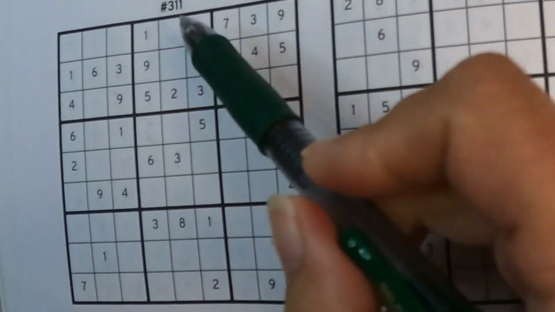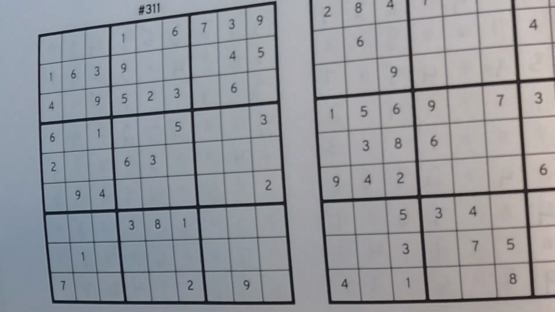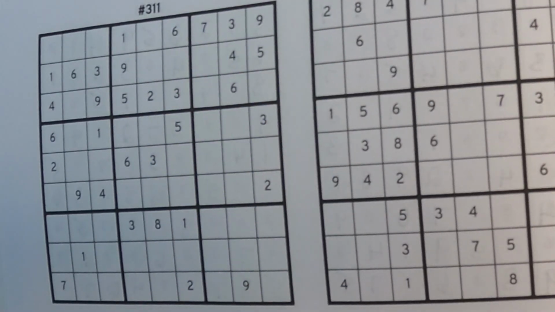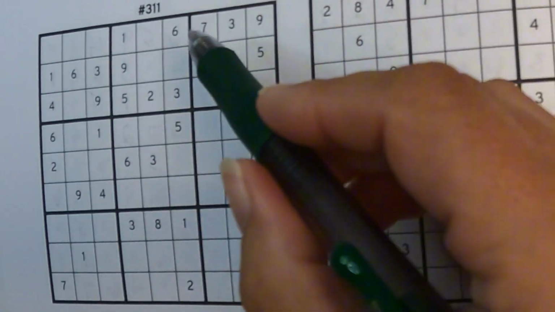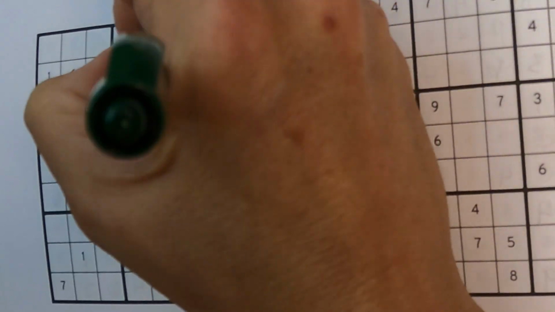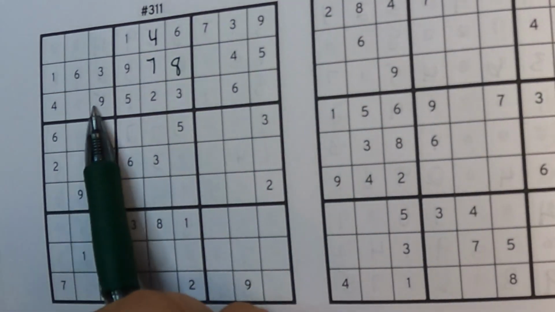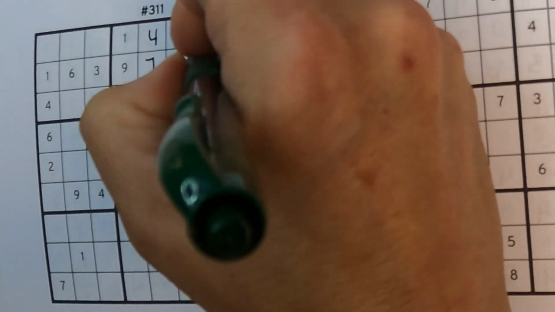Looks like today we're doing puzzle number 311. If we start with this box, we're missing 4, 7, and 8. We've got a 7 here and an 8 here, so this is our 4. That 8 makes this our 7, 8. For this row now, we're just missing a 2.